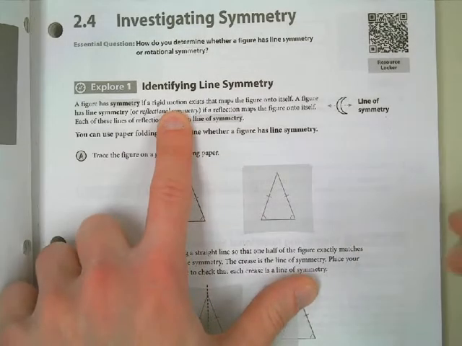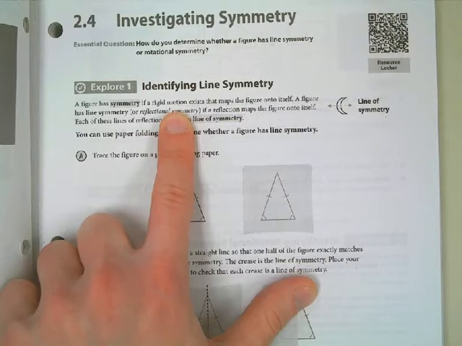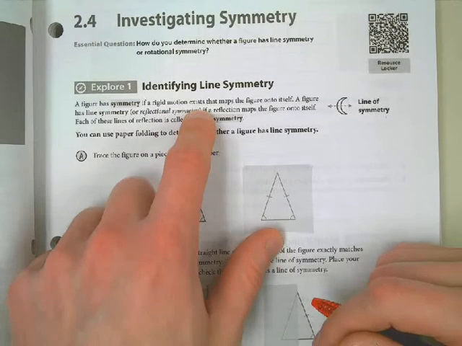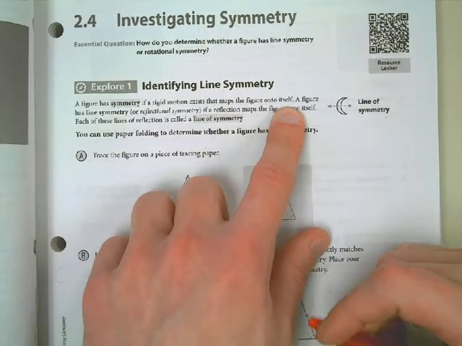Okay? So again, we know rigid motion means that it's a transformation that results in the shape not getting bigger or smaller, and it doesn't change side lengths or angle measures or anything like that. So a figure has symmetry if a rigid motion exists that maps the figure onto itself.